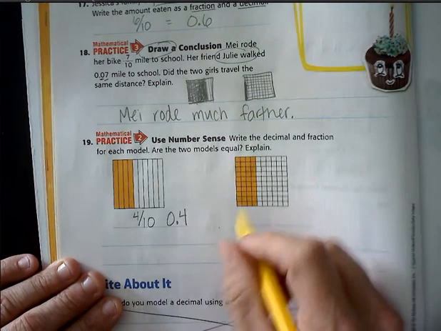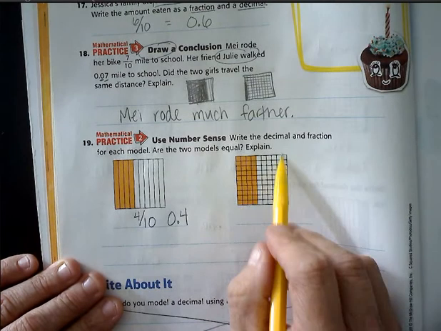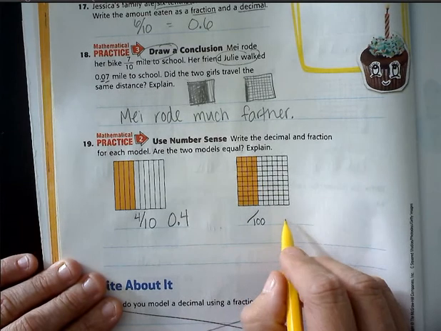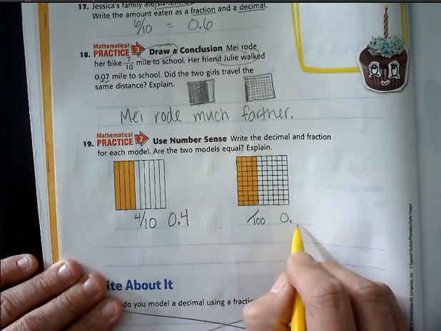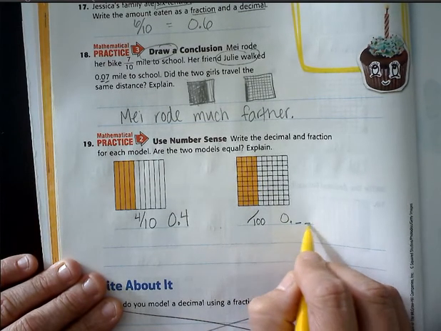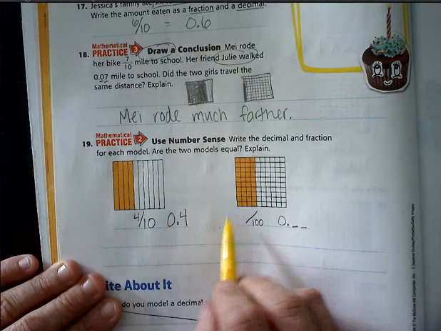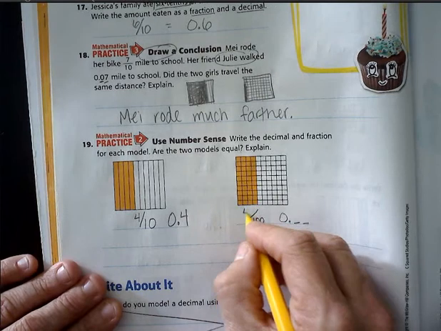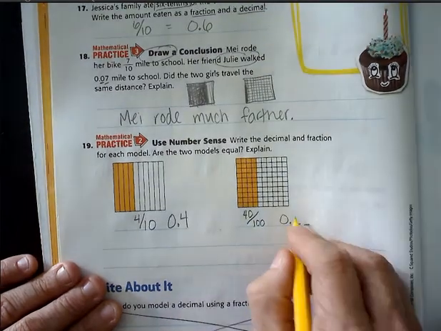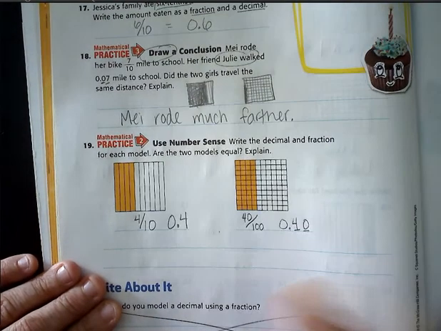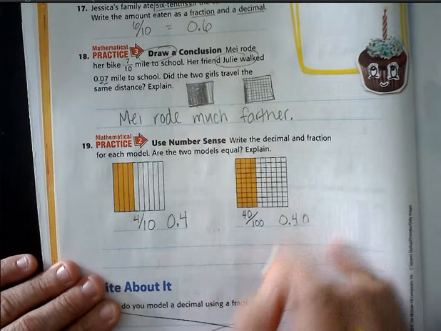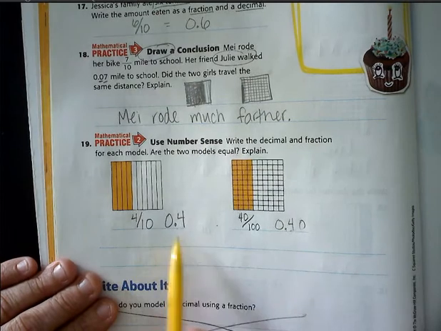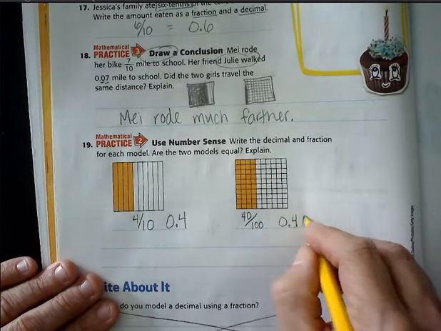Okay? And now here we've got a hundredths model. So we've got something out of 100. And I know my decimal is going to have 2 places, because that's the hundredths column. And let's see how many we've got. We've got 10, 20, 30, 40 out of 100, and 40 hundredths. Is it the same amount? Is 4 tenths the same as 40 hundredths?